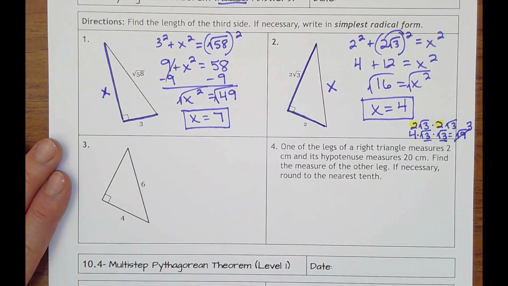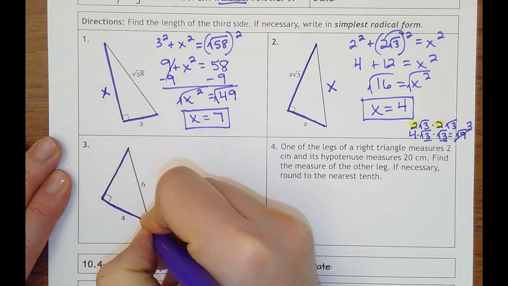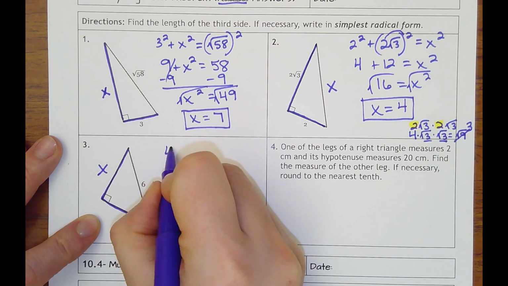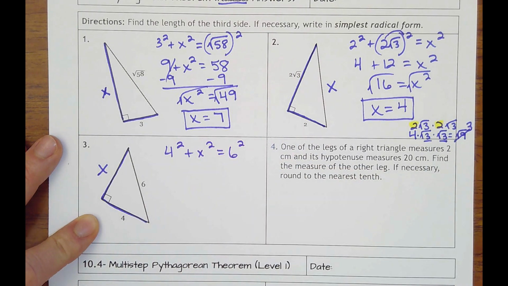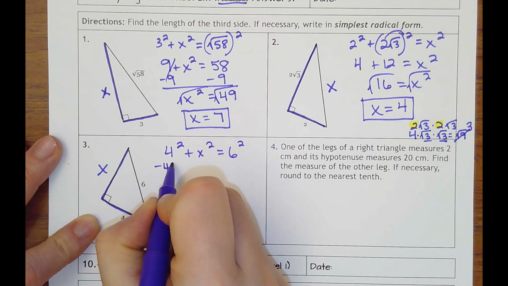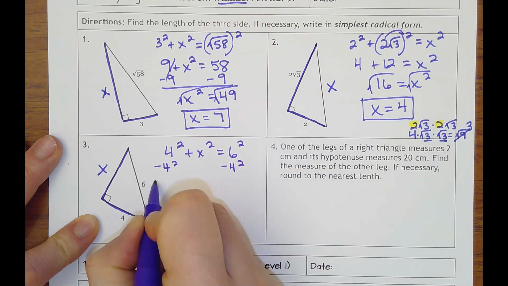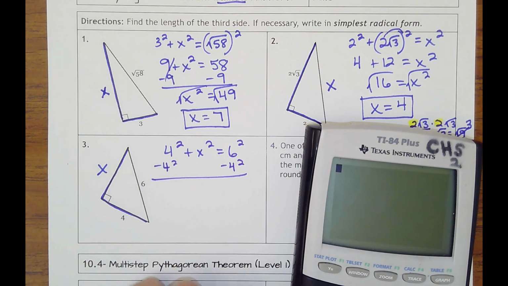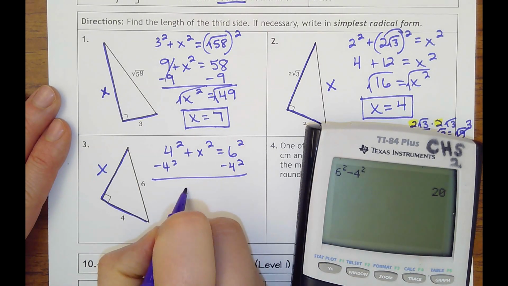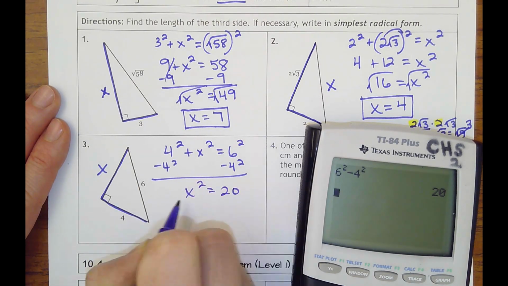Number 3, we're missing a leg. So I'll have 4 squared plus x squared equals 6 squared. So again, you can simply just subtract this, even though I know this is what, 36 and that's 16, so I get what, 20? And I'm going to square root that.